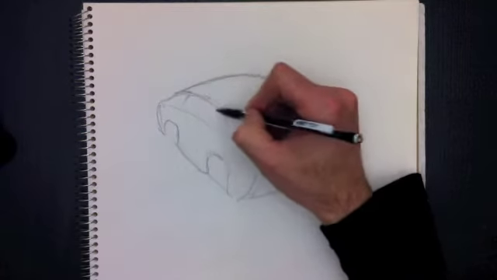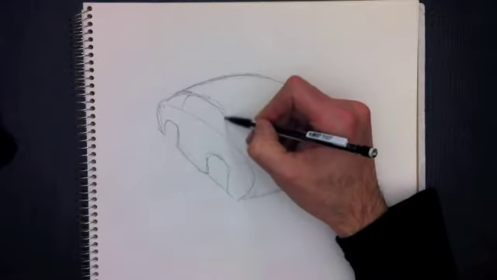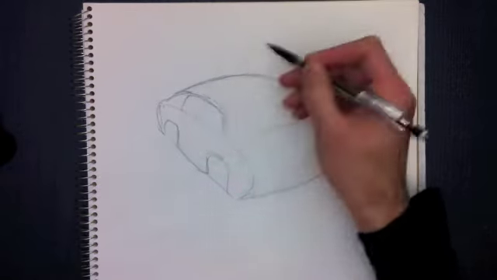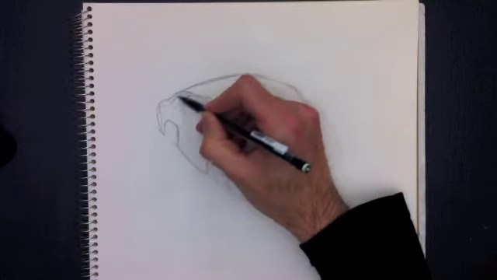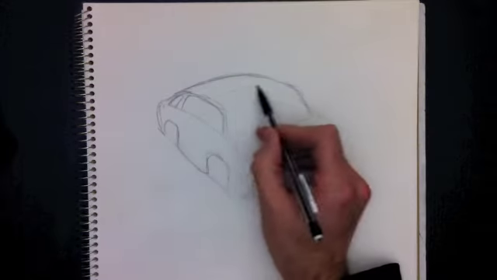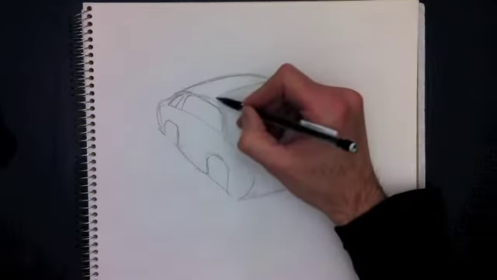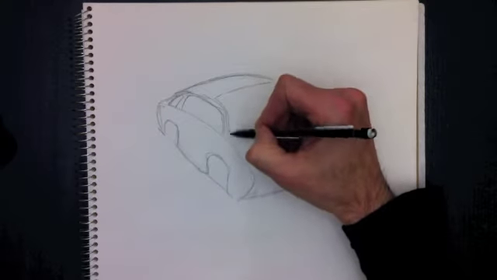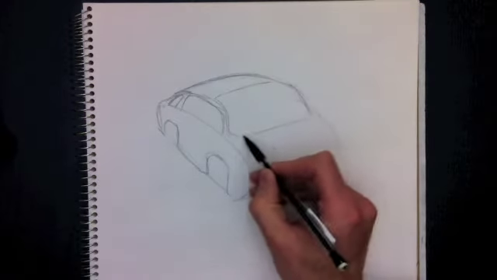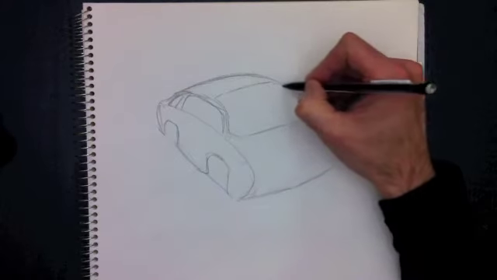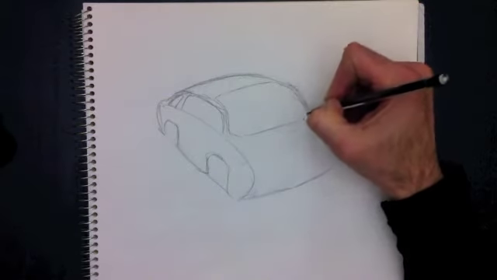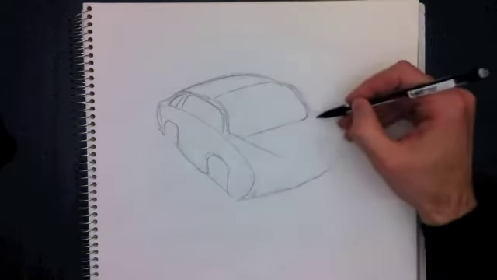Next step is drawing some lines for the windows. We'll add a little thickness here, which is the A pillar, the C pillar back here, for those of you who know car talk out there, and a back window. And then we'll draw the line for the top of the windshield here. And we'll curve out that line to make it a little bit more fleshed out. There we go, make a thickness to the A pillar on the right side.